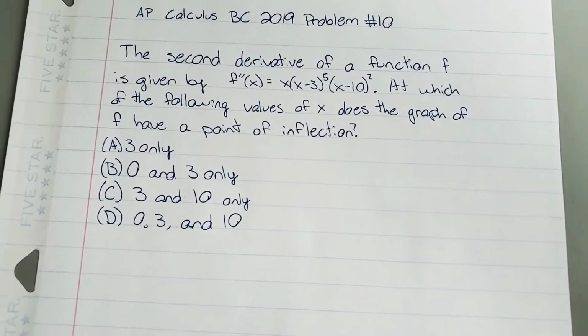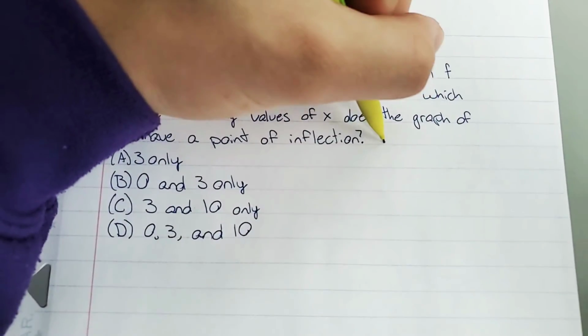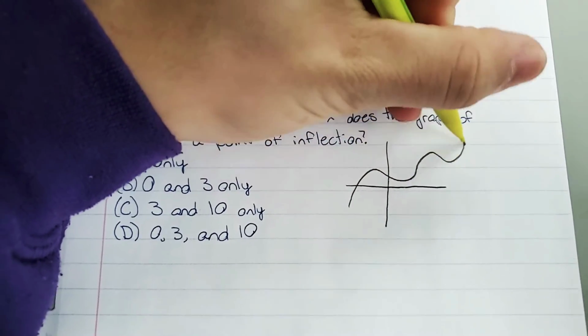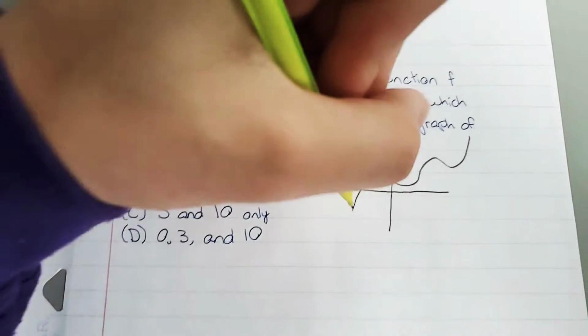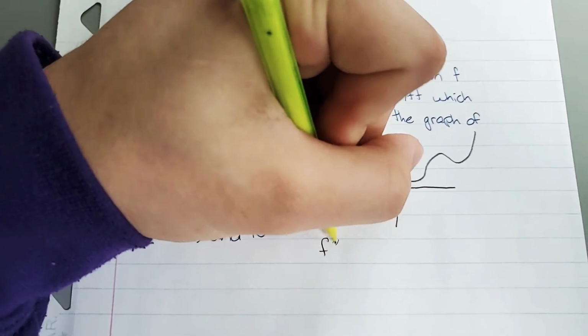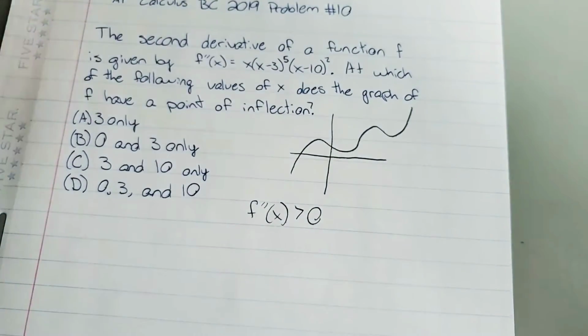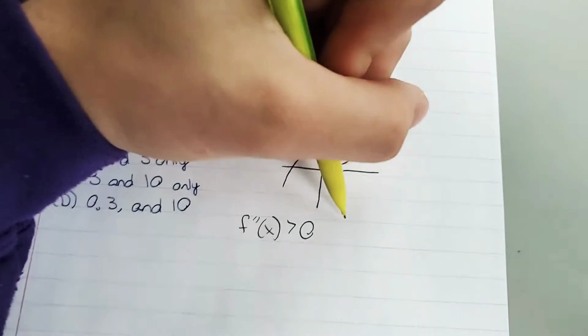So we're going to have to look at some of the properties of second derivatives. If I go ahead and draw my graph, just some random graph, we'll see that when the second derivative is greater than 0, that means the graph is going to be concave up.